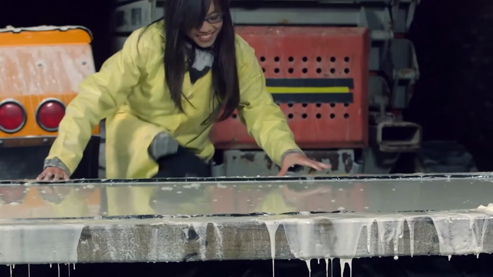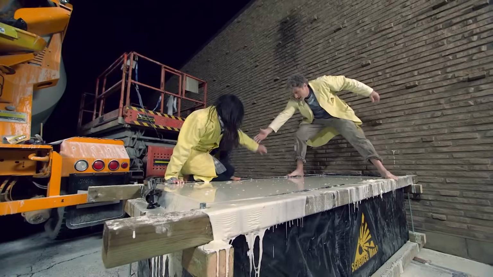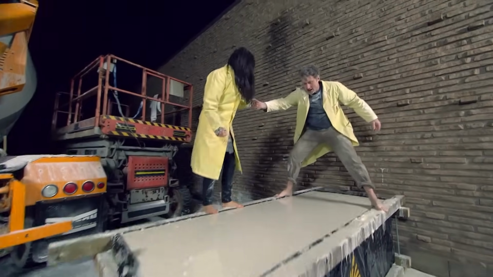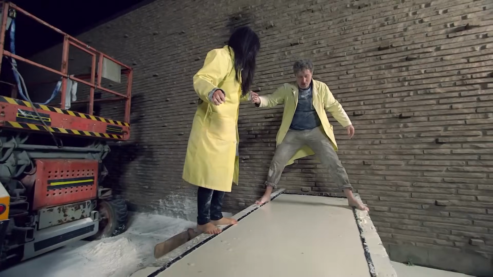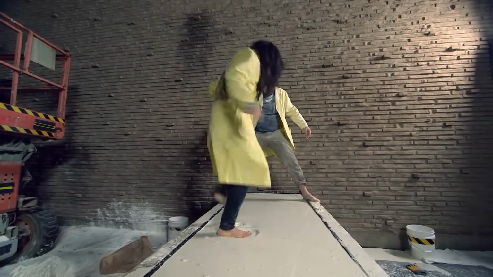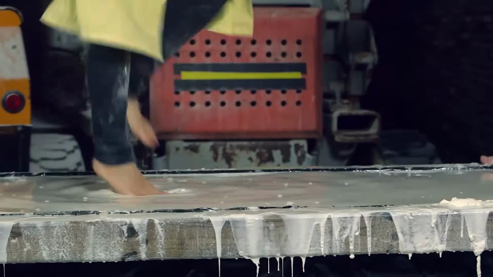All right, it's your turn. Okay. Here. Go. Okay, ready? You gotta hit your feet really fast. All right. Here, go. Yeah! This actually works.